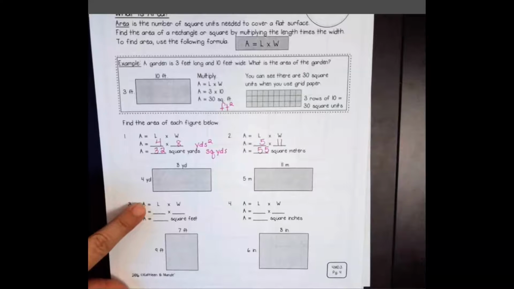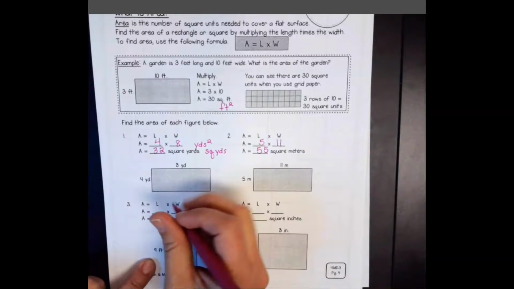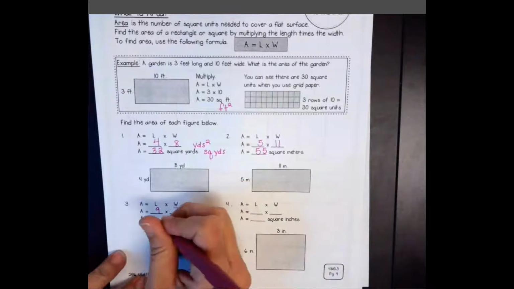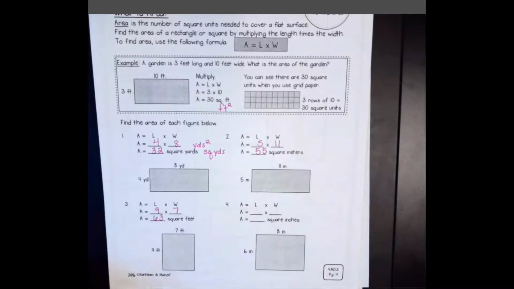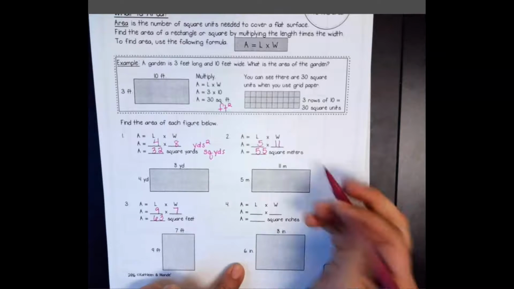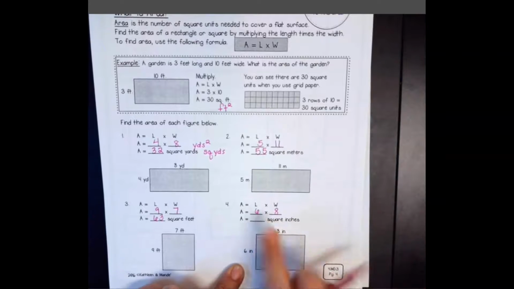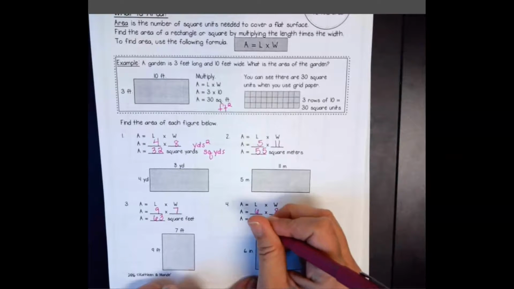The next one is area equals length times width. My length is 9. My width is 7. 9 times 7 is 63 square units. Let's look at this one. My area is length times width, so my length is 6. My width is 8. It doesn't matter the order, remember. And 6 times 8 is 48.